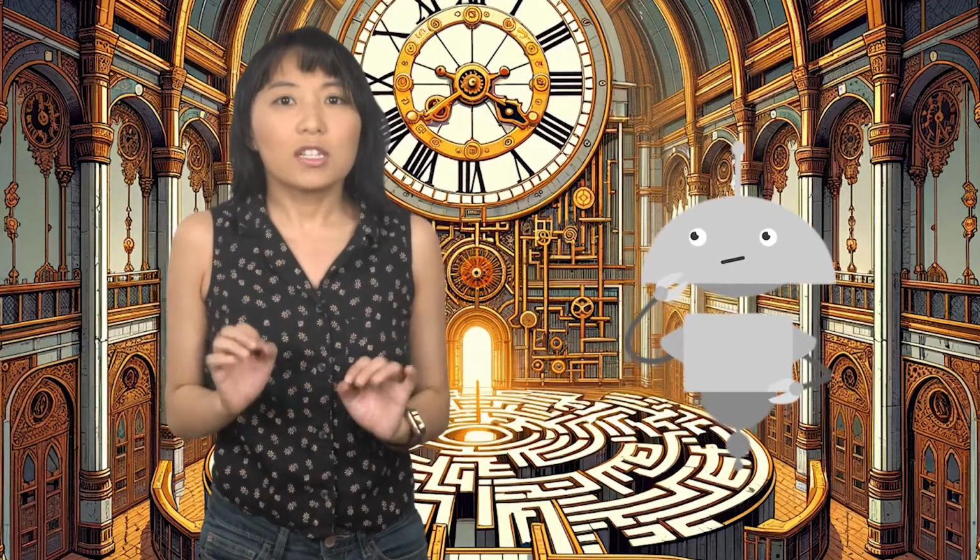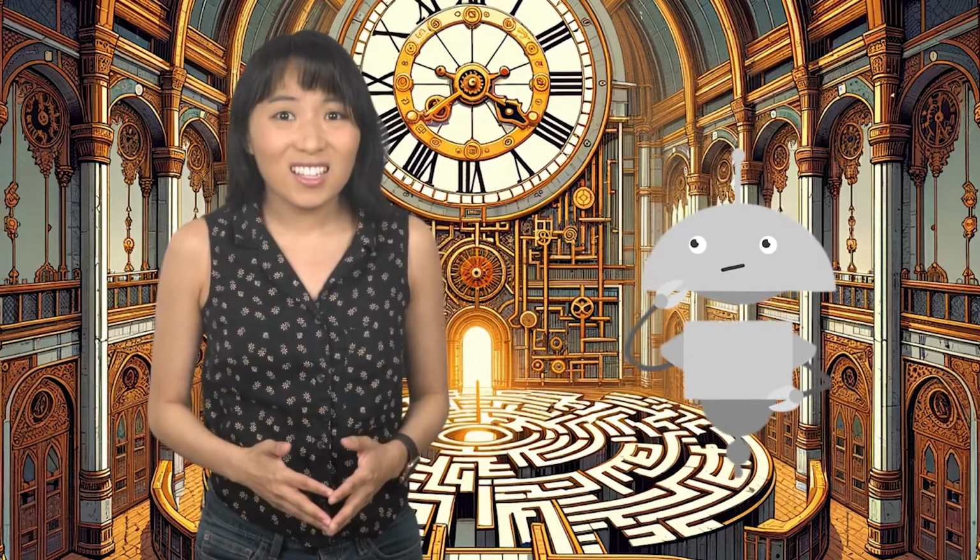Ooh, weird. This place is clearly influenced by time. The past, the present, and the future. And it looks like this clockwork labyrinth will require navigating all three. Today, we'll be looking at the literary element of tense in writing. Past tense, present tense, and future tense.